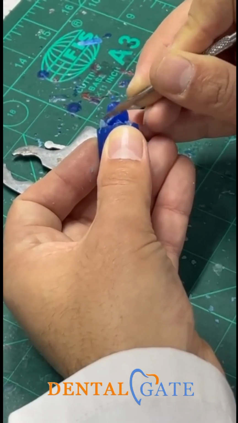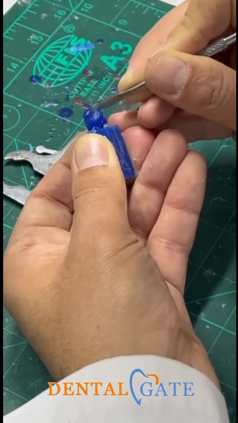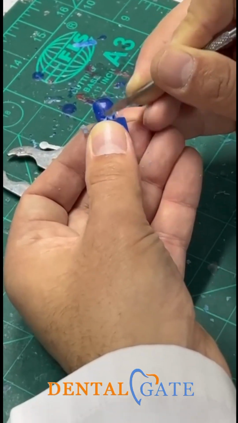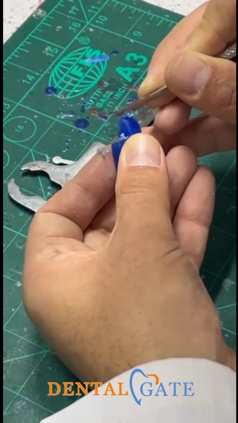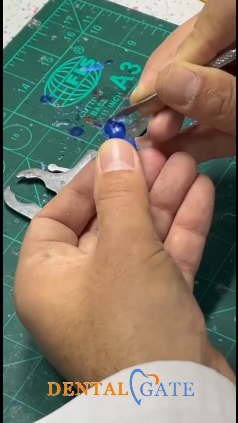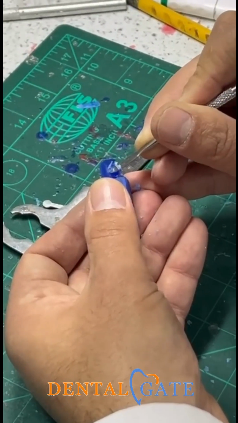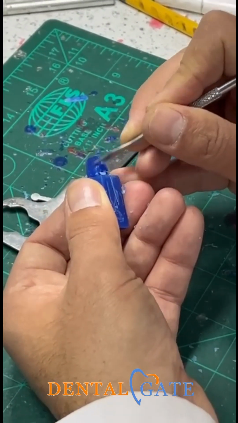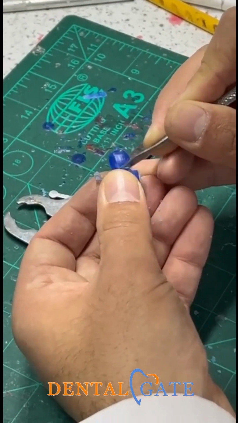After that, make a roundation to the whole of the crown, but without excess removing from the maximum curvature. Because the maximum curvature will represent the height of contour, the maximum convexity at this line. So this is the maximum convexity. Around it, I will make a roundation to the whole of the crown. So just make a roundation.